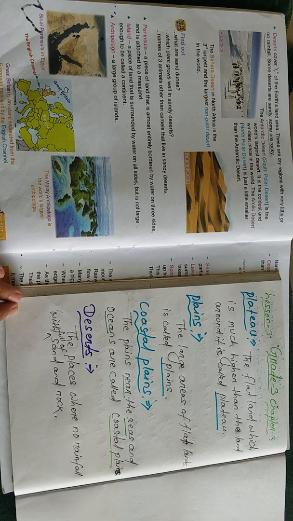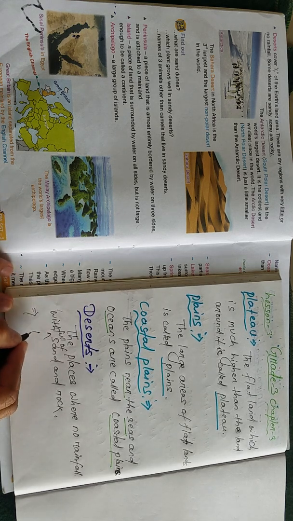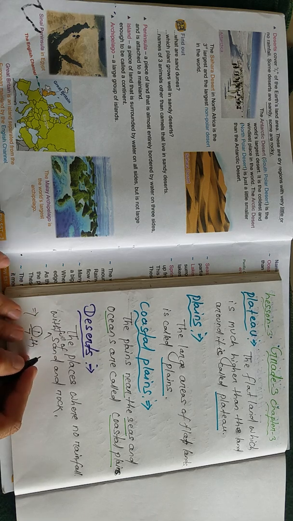So how much of our earth's surface is covered by desert? There are 1/7. 1/7 means out of 7, 1 part is covered by desert.